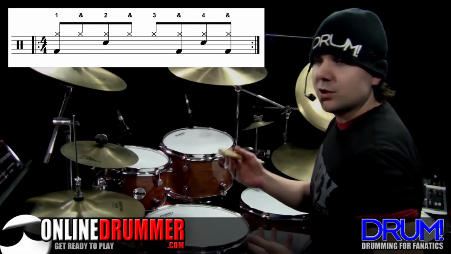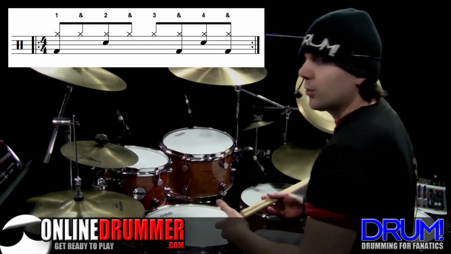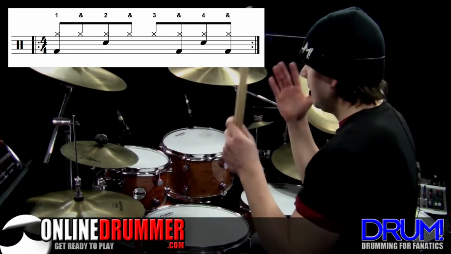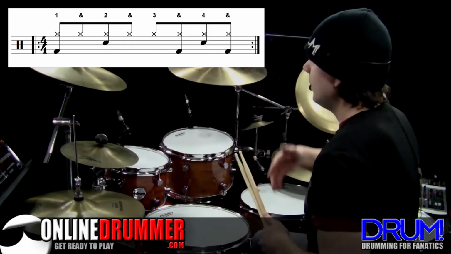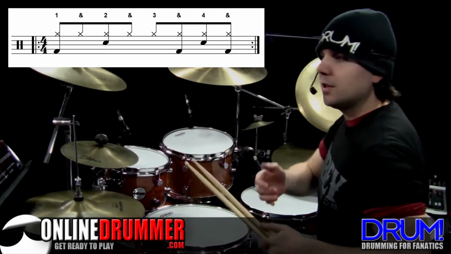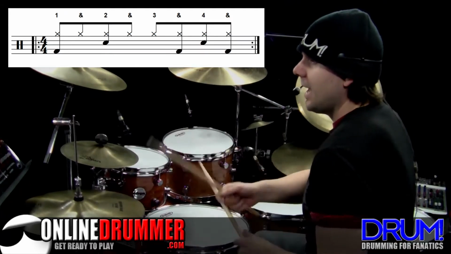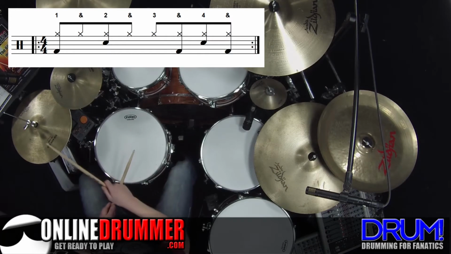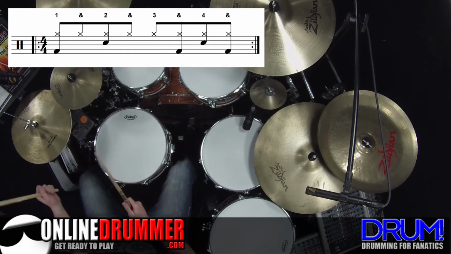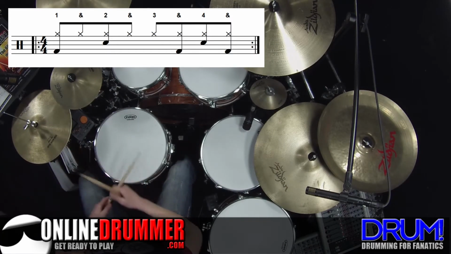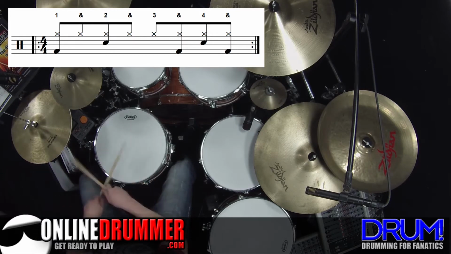Learning to read this notation is easy if you use what I call the vertical technique, and that's when you just look at each count by count, and you look at the notes that line up vertically. Count 1 has a hi-hat and bass drum in line, so that means you're going to play it. The and has just the hi-hat alone. The 2 has the hi-hat and the snare drum, and you just keep reading it like that.